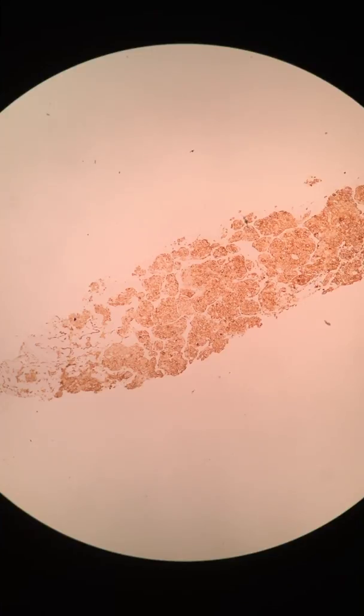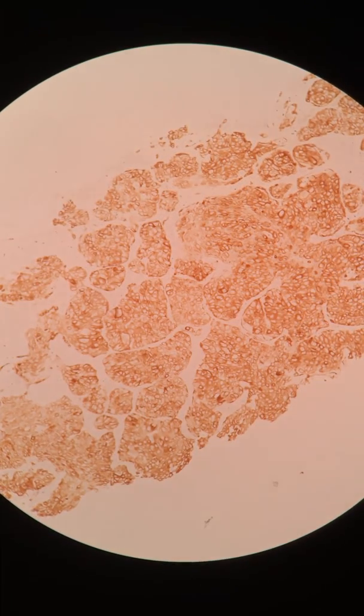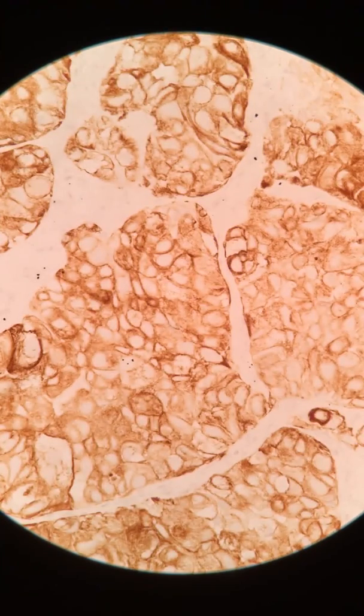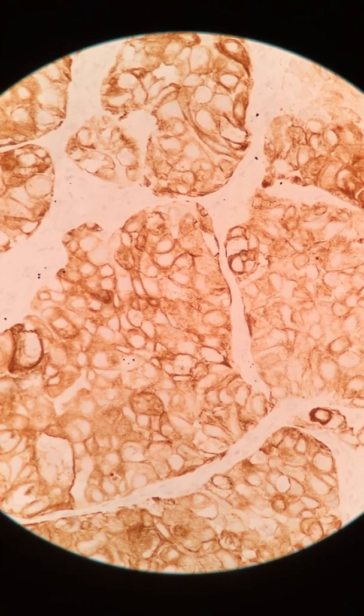Number 1, what we usually do is CK7, or cytokeratin 7. You can see there's a clear, strong positivity in almost all of the cells. What you can see is brownish coloration appearing in the cytoplasm and also the cell membrane. So this is how CK7 immunohistochemical staining looks like. So this is CK7, which is positive.